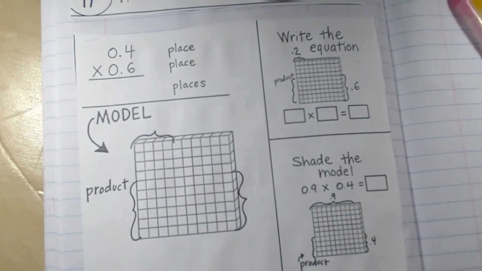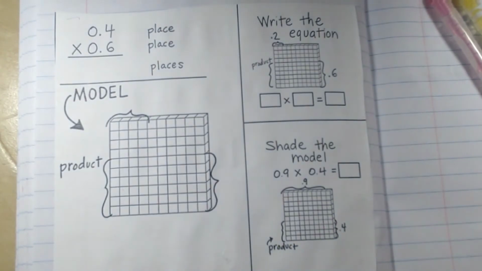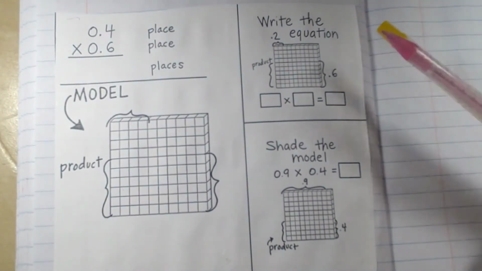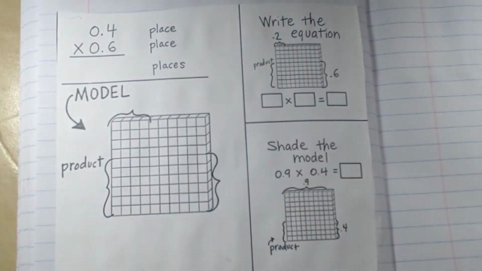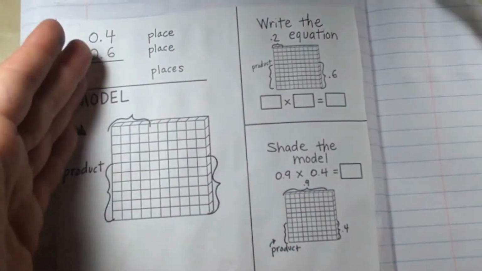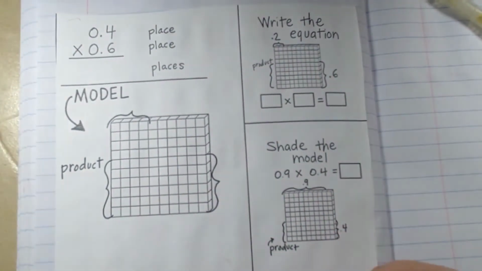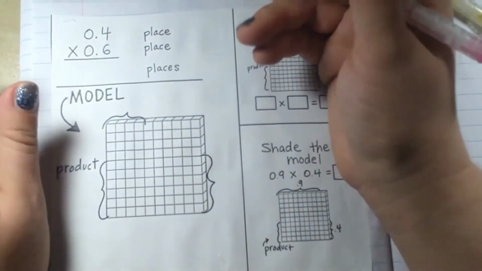So the process for using a model is different when you are multiplying decimals and decimals. Before, we would have different groups of the decimals and the whole number was a number of groups. But now we don't have groups, we have 2 decimals. So what we're going to do is we are going to do 4/10 times 6/10, okay?